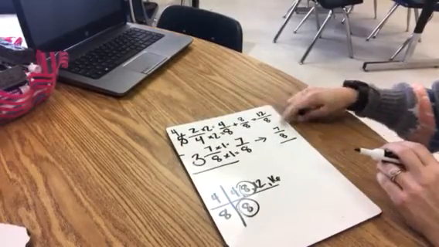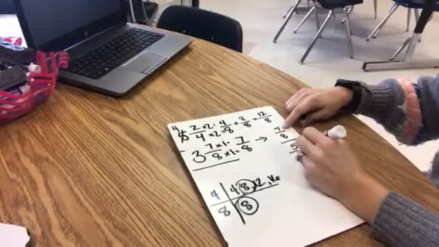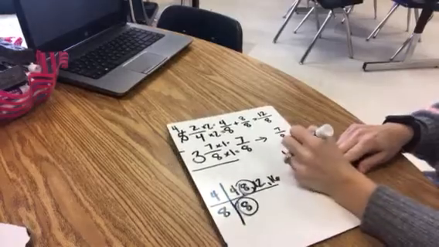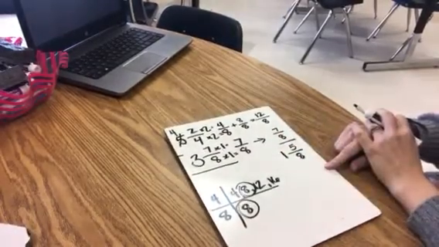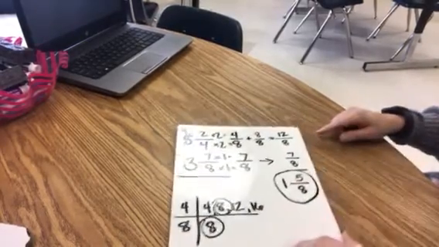All right, so again, now I can subtract. 12 minus 7 is going to be 5. And I keep my 8 there. And I can't forget my whole number, so 4 minus 3 is 1. So I have 1 and 5 eighths, and I can't simplify 5 eighths. The only number they have in common is 1, so I am done. What do you think? I love that.